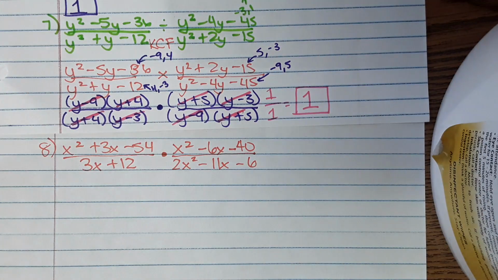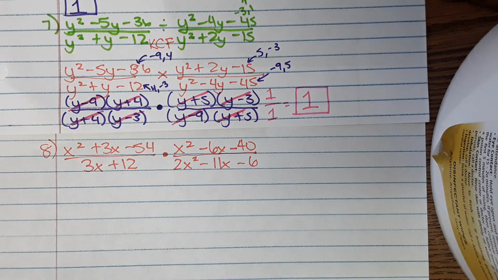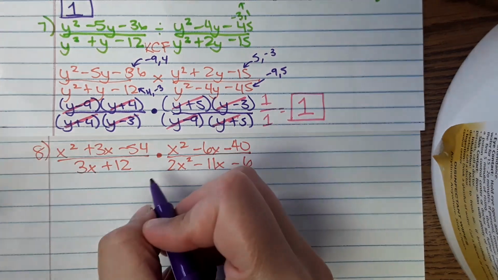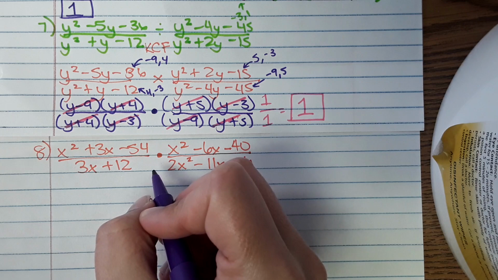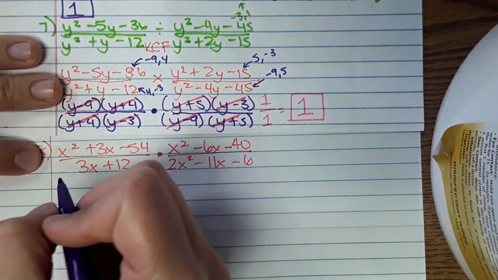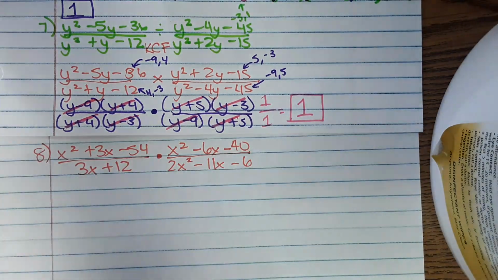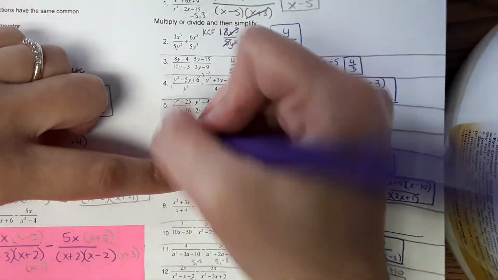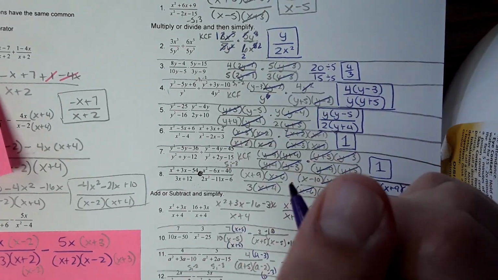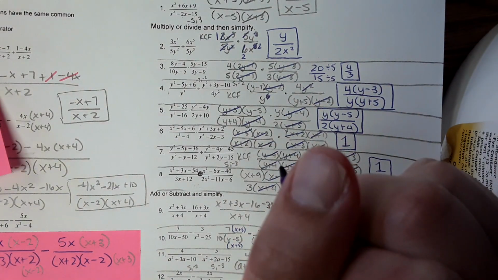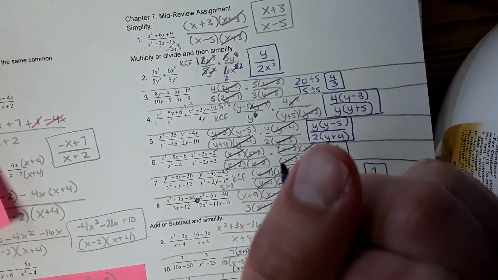Okay. Number 8. Let's see. It's already in multiplication. Which, okay, what does the overlap mean? Yeah, it's a typo thing. Computer error. It's multiplication. Okay.